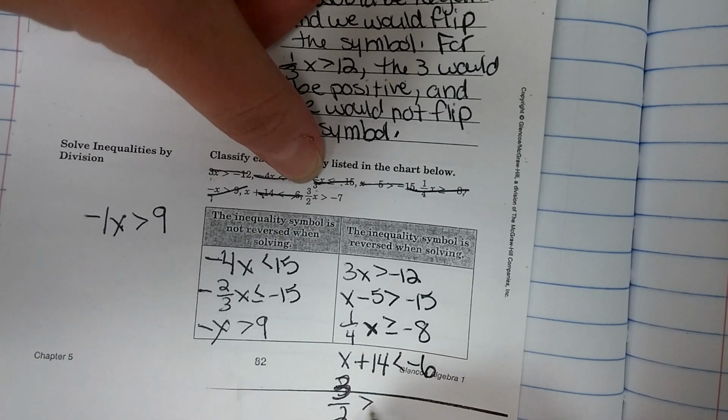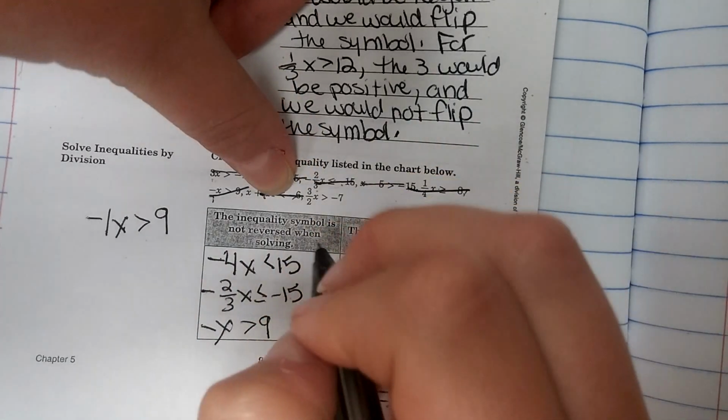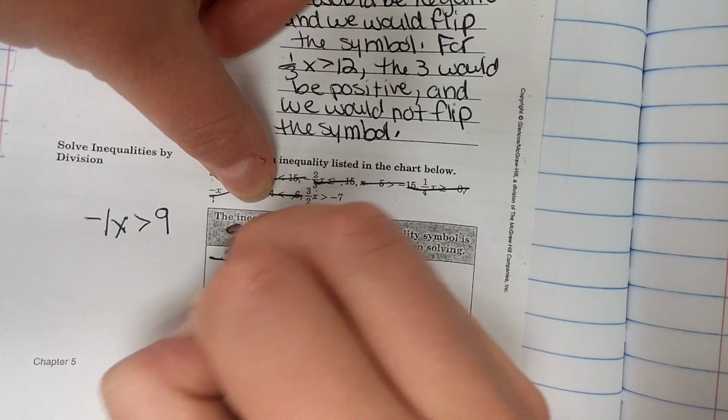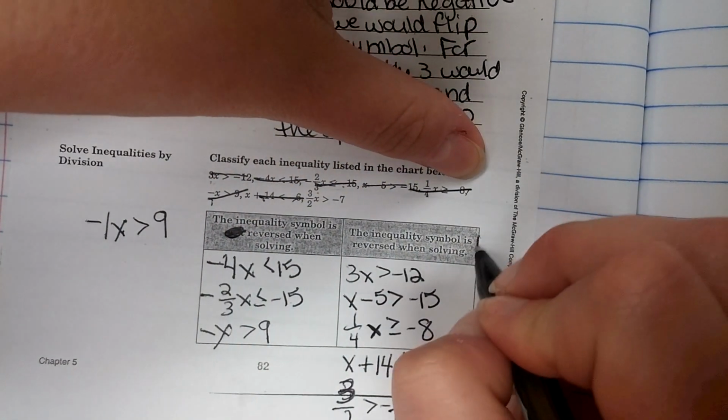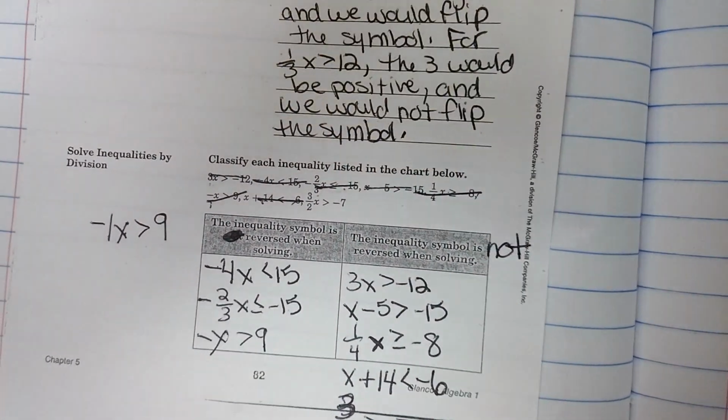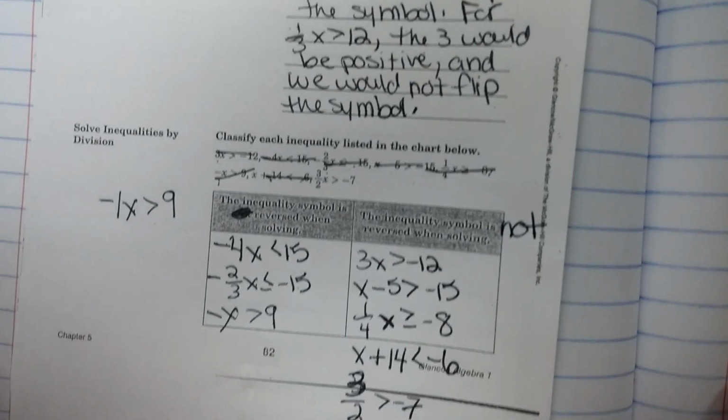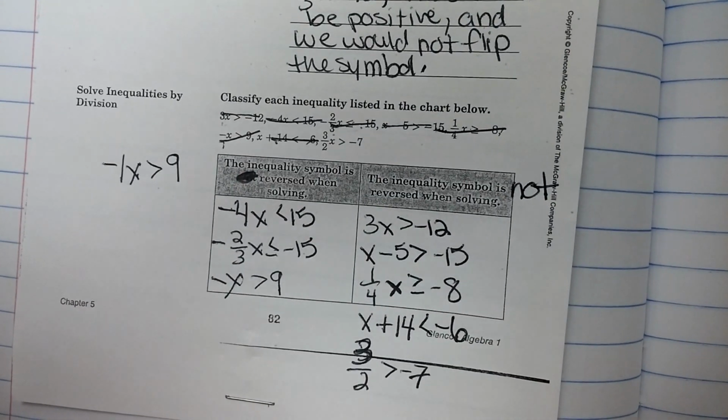Wow, I got this all in the wrong side of the column. So this one is the inequality is reversed, and this one is not reversed. So if you followed along with me, you're going to need to switch those two words right there. Sorry about that, guys.